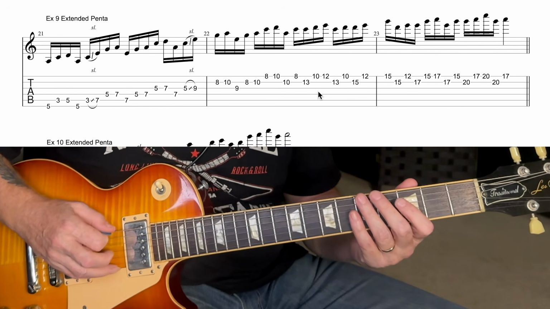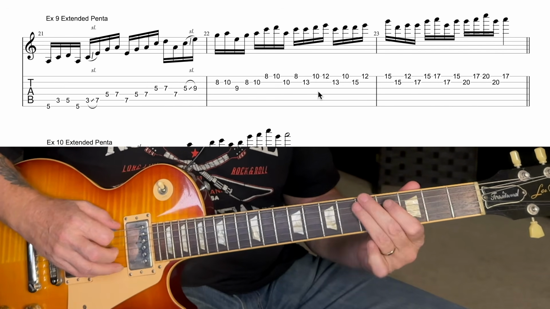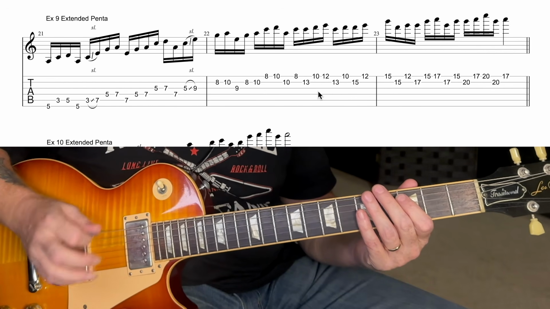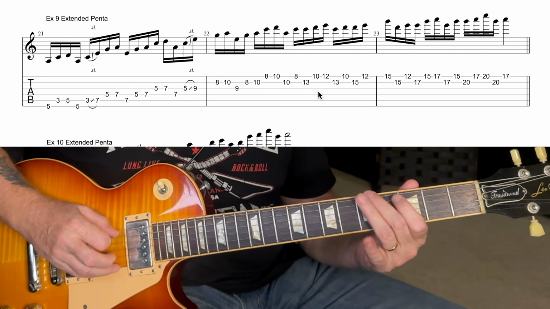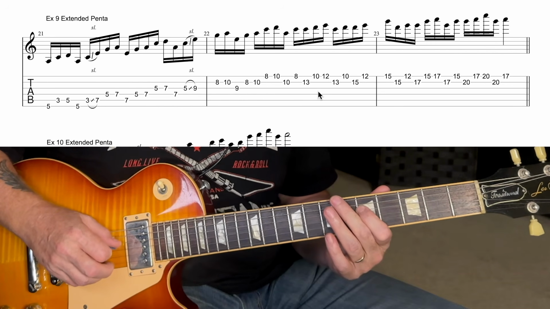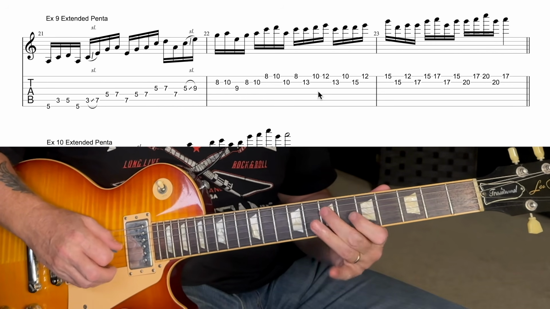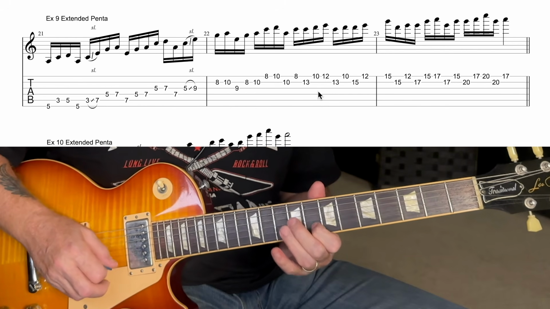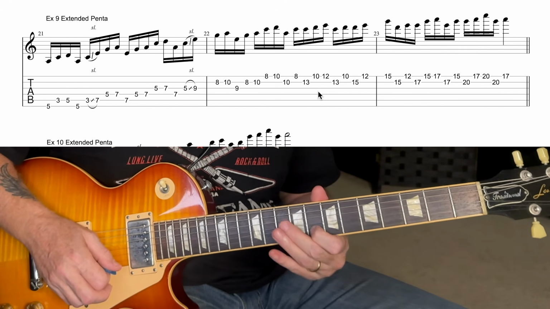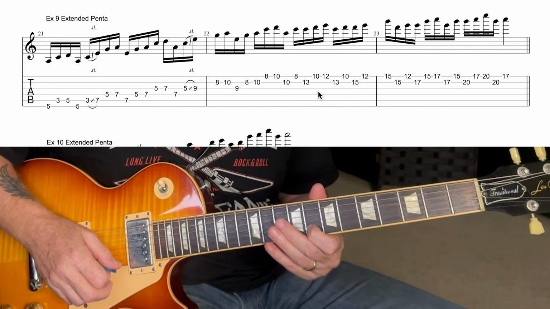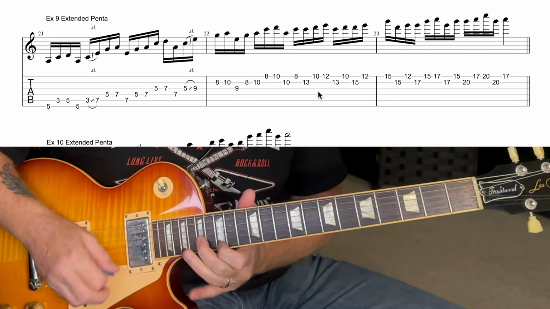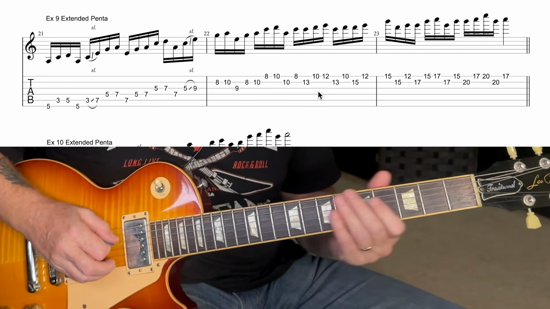So what I'm doing is I'm going to go, which is really the first pattern that we did, right? The Shawn Lane type pattern. Now I'm going to slide, and then repeat here, and then slide. Now, just for the heck of it, I just decided to continue it up the top 2 strings. So you get this.